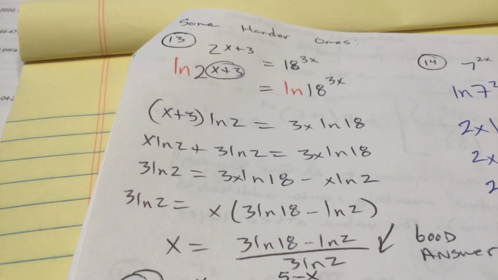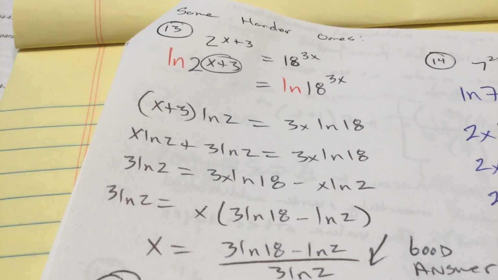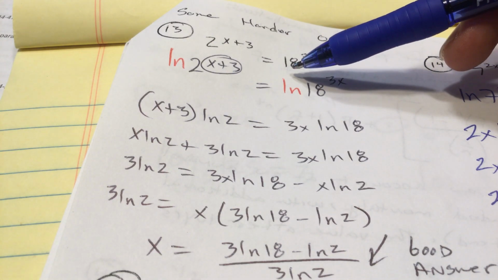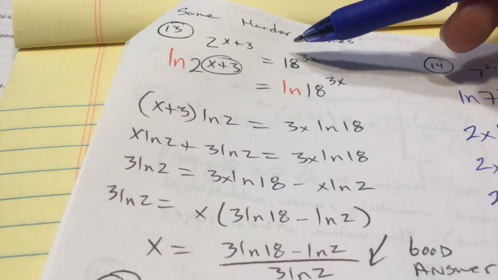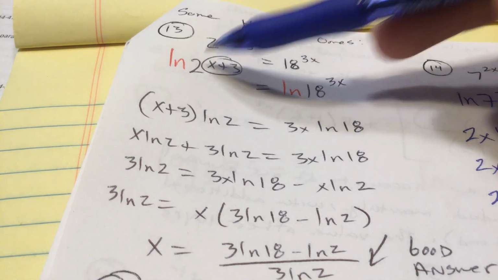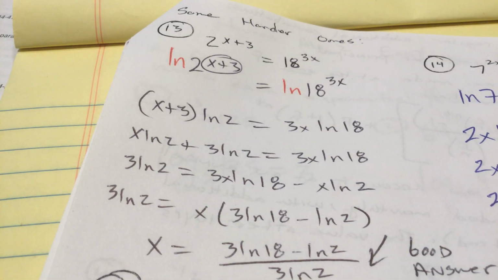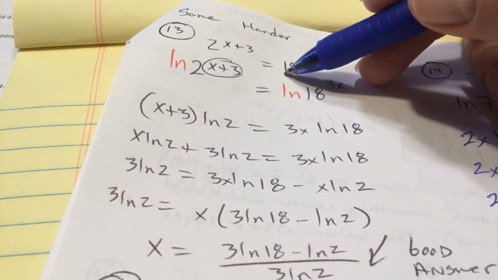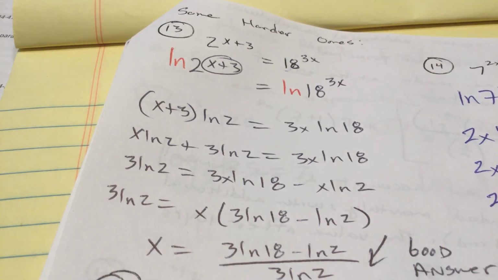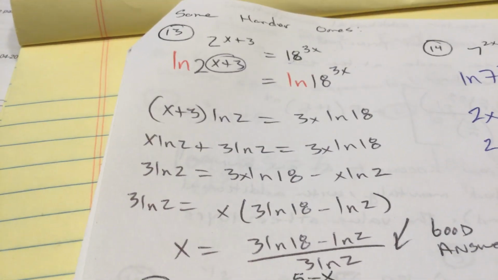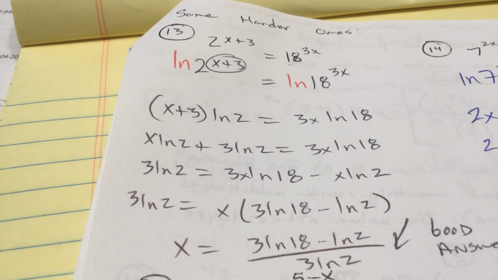Some harder ones indeed. All right. As you know, so obviously we've already gotten things to be the same base. You cannot get 18 to be 2 to any power. So if that can't happen, you have to attach natural log to both sides. That's why using natural log is so important. Like if this was 8, it'd be no big deal. I would just get 8 to be 2 to the third, and then boom, the powers would be equal. Not this case here. The bases will not be equal. Attach natural log to both sides.